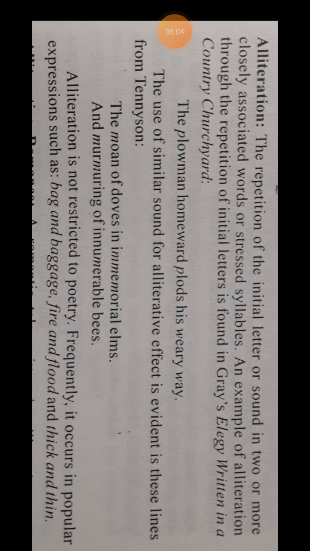So this is the concept of alliteration, that it is a close repetition of certain sounds in a sentence, and those sounds are either on the stressed syllables or they are the initial sounds. So I hope you got the point.